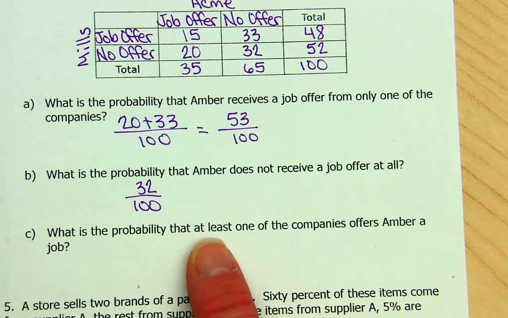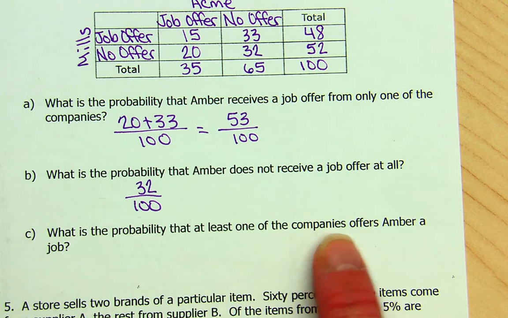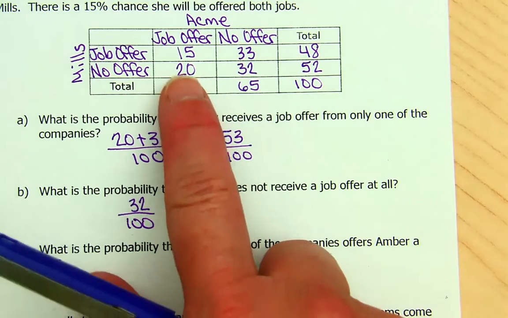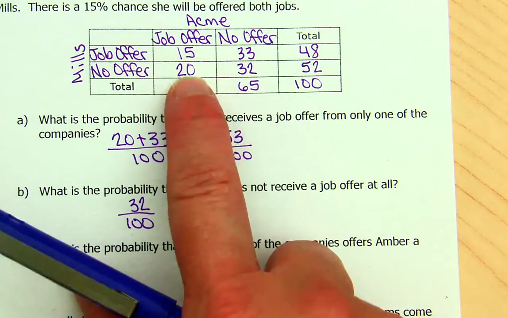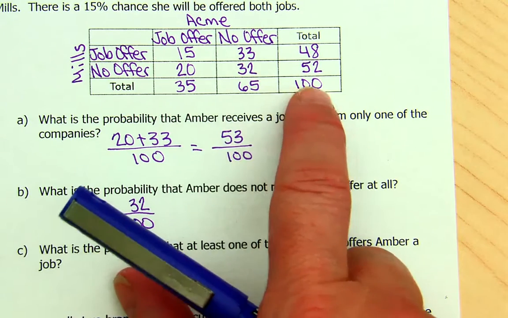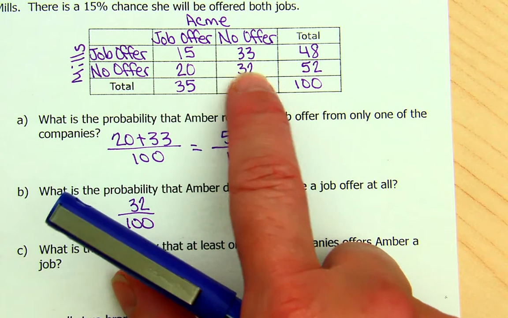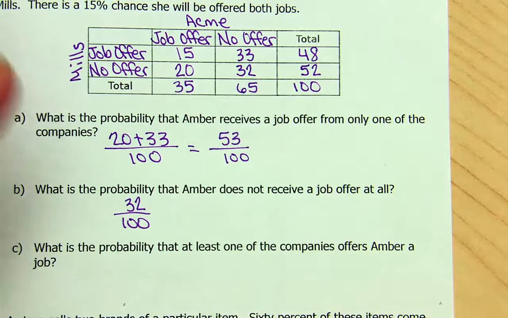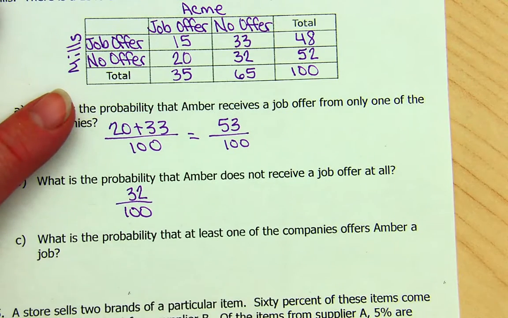And then what is the probability of at least one company offers her a job? So you can do this a couple of ways. We can add together these numbers, because those are all the ones where she got an offer. Or we could just do 100 minus this 32, because this is the only time she didn't get an offer. Okay? So it's whichever way makes more sense to you.